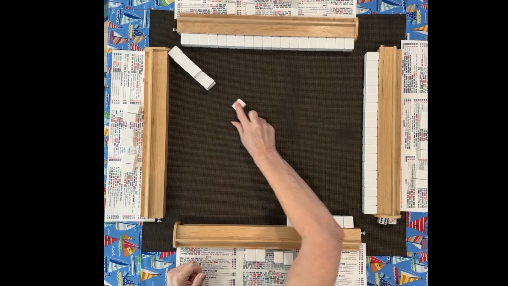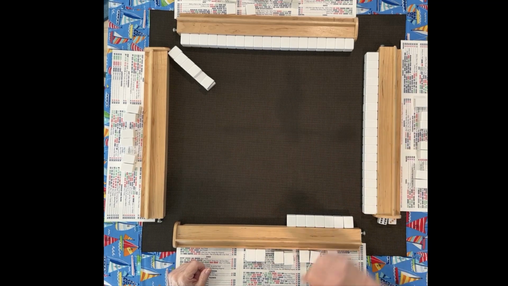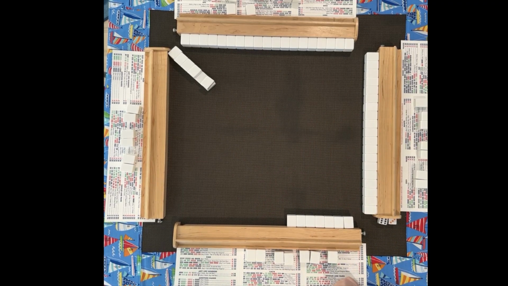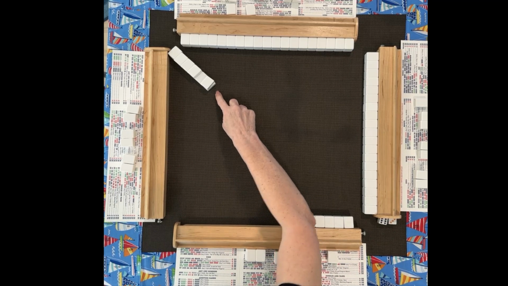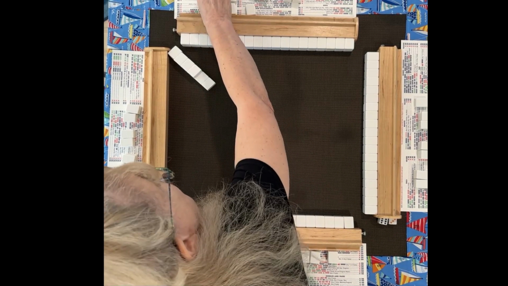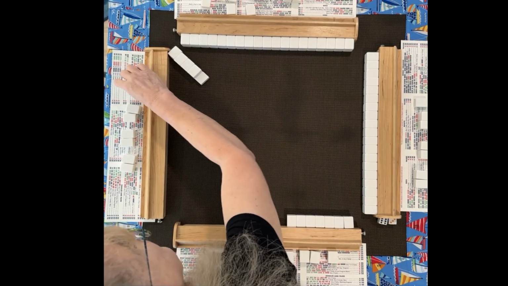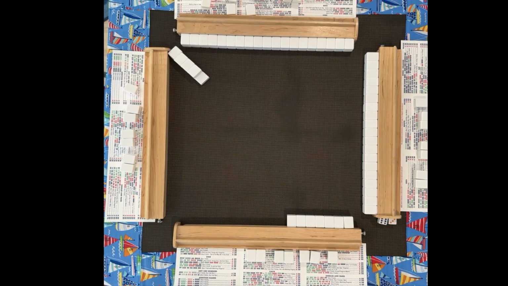Okay, so now the next player to the right takes their 13th tile from the first available, which was on the bottom, and the next, and the next. All right, now we have 14 tiles for East, 13 for each of the other players.